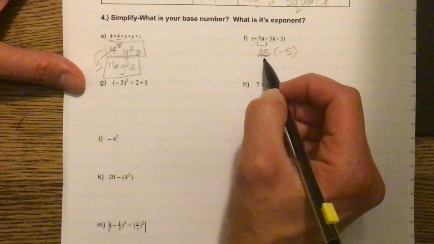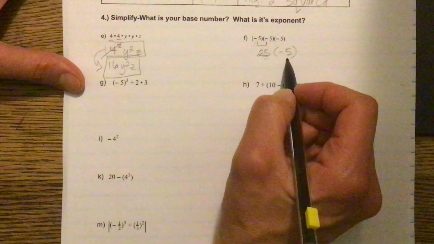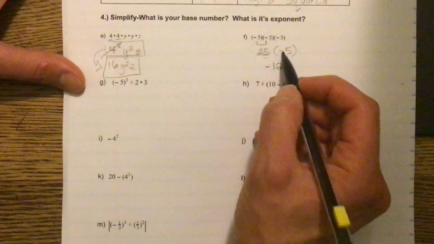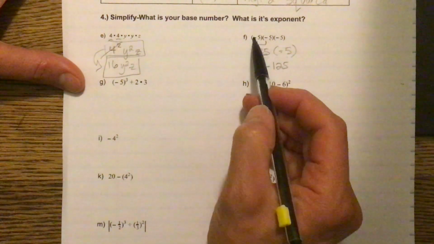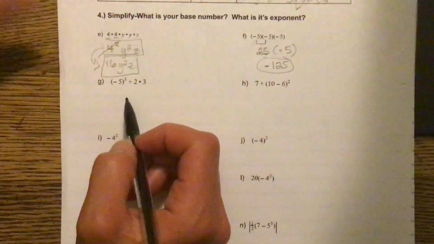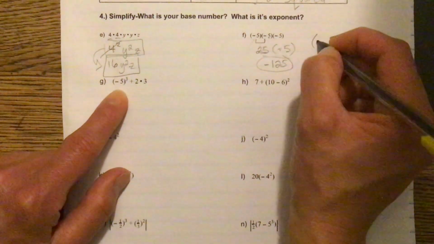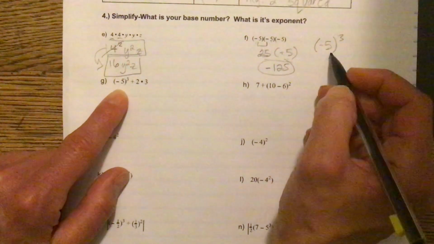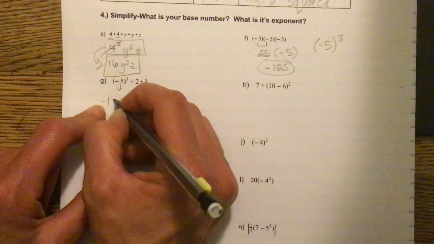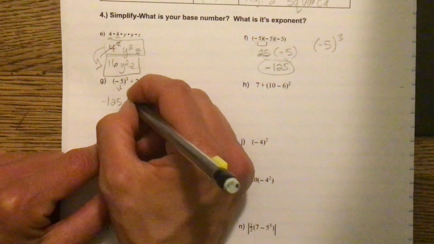So think if you had quarters and you have 5 quarters. It's going to be $1.25, and a positive times a negative is a negative. So notice that when we have 3 negatives, you're going to have a negative answer. Okay, and that's actually what this is, because we kind of wrote that. And so we know that this right there is negative 125, and we're going to drop everything else.